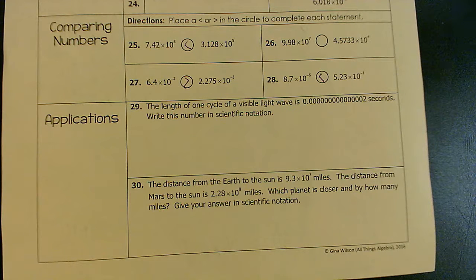Now, it's not the only thing it asks you on this thing. Which planet is closer? Earth or Mars? Which one's closer? Earth.